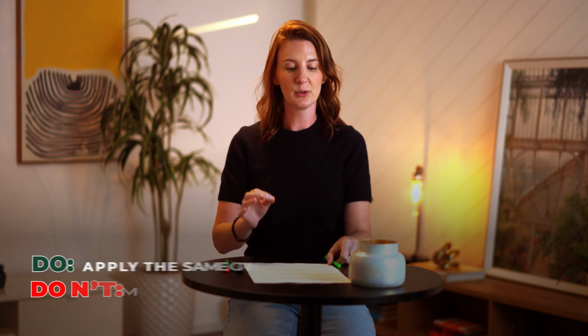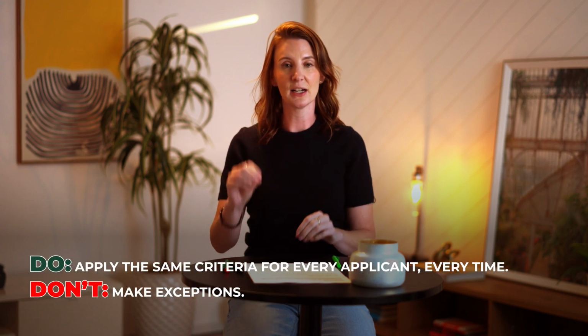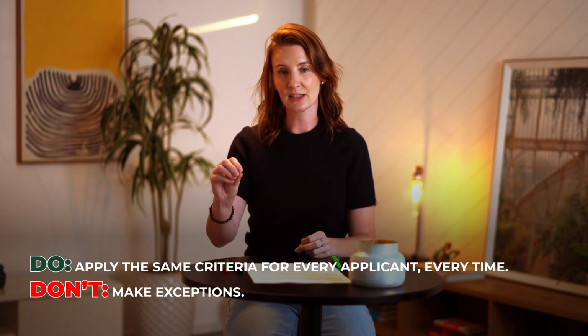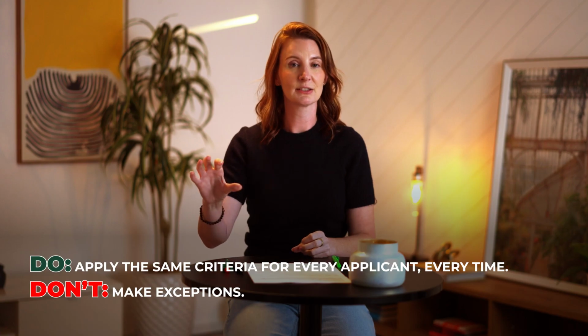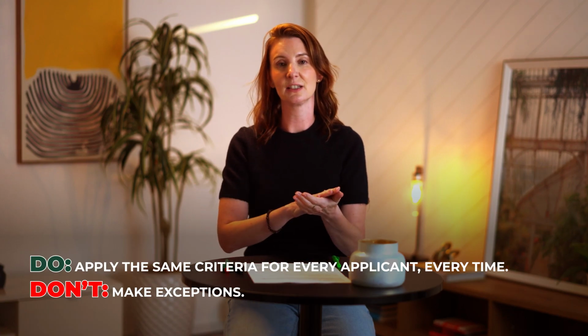So you do wanna have the exact same criteria for every single applicant, clearly stated in your listing, clearly stated on your application. This is what is needed to be approved for tenancy. These are the reasons we will decline you, and it has to be the same for everybody.